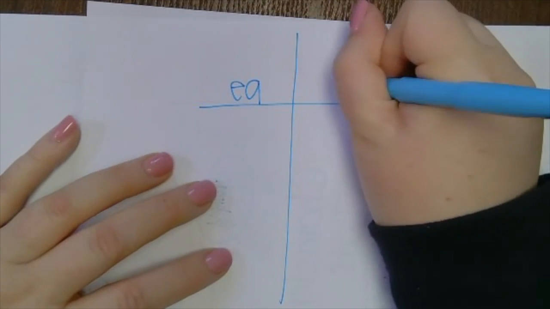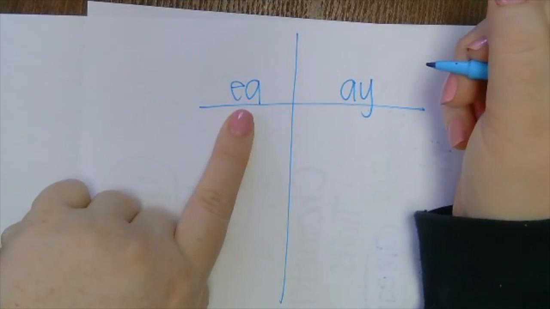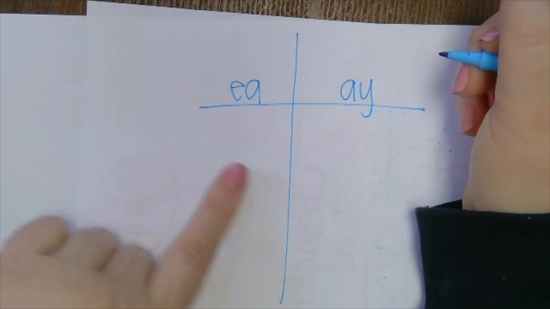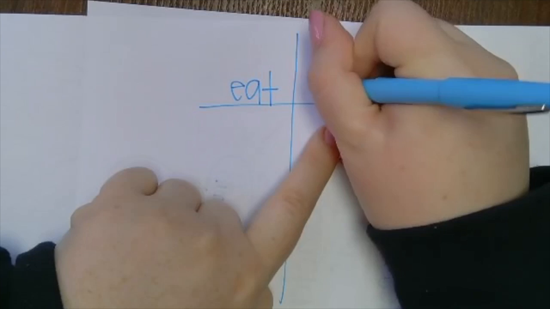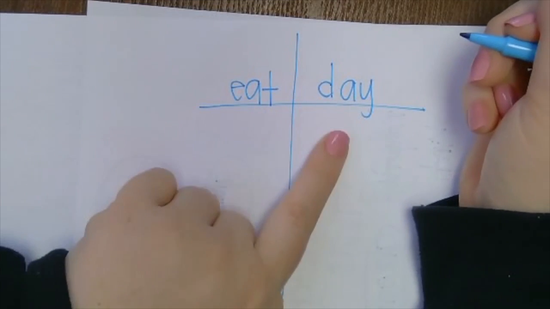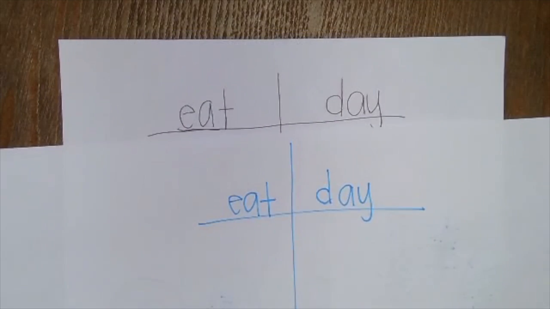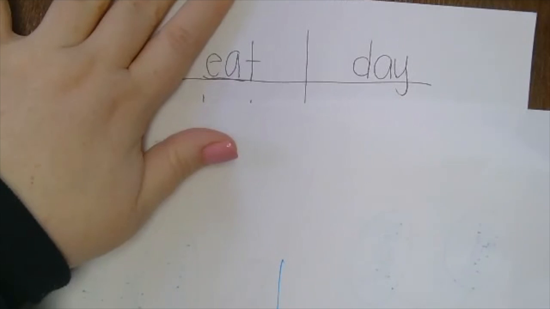And we're going to be focusing on two sounds. We have vowel combination EA and we have vowel combination AY. EA says E. AY says A. Just like the word eat and just like the word day. So go ahead and write this down.